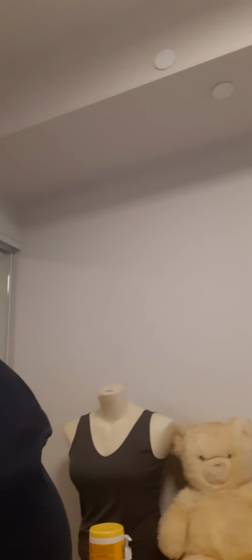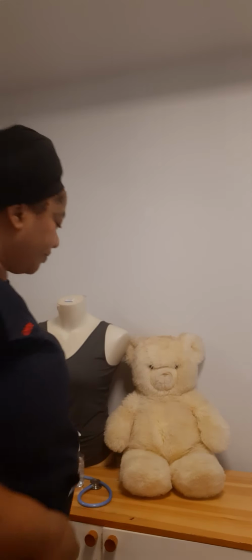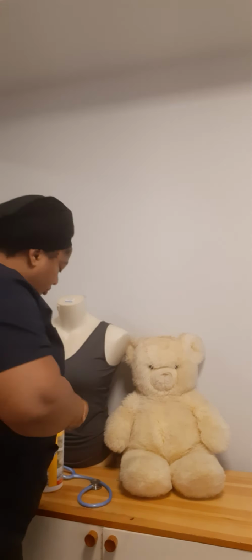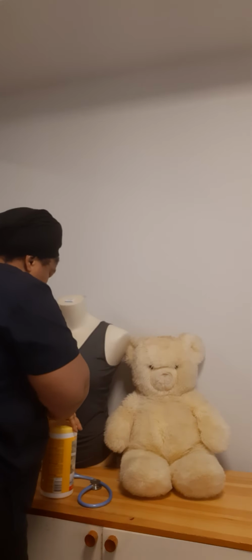It's a quick scan of the room. I'll start. First, I'll sanitize my hands. And I'll wipe my stethoscope.